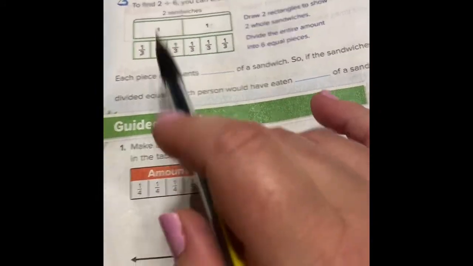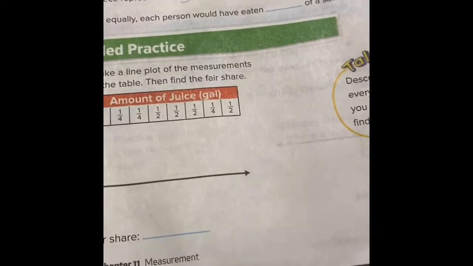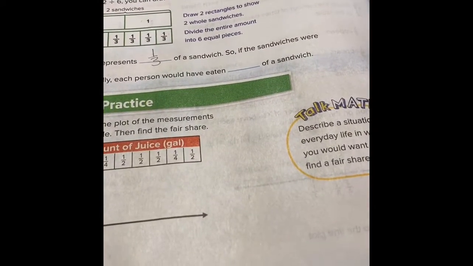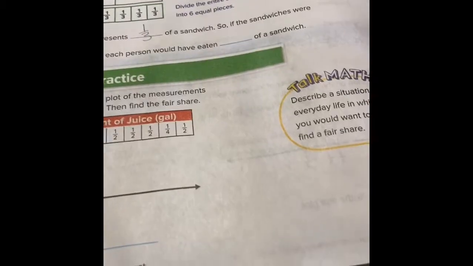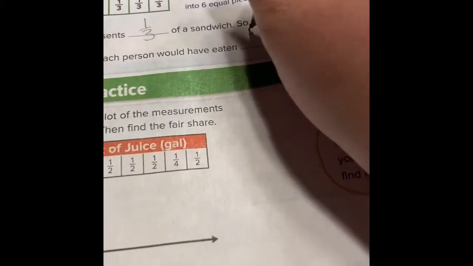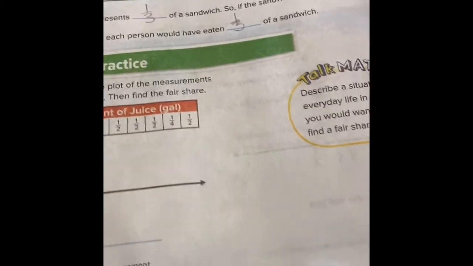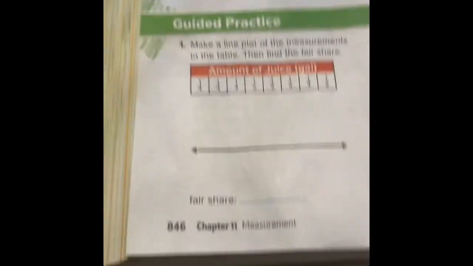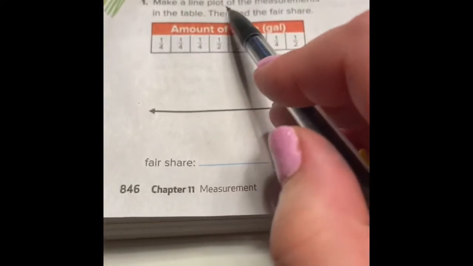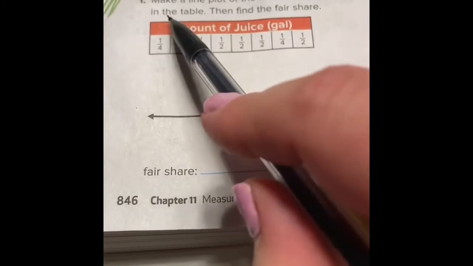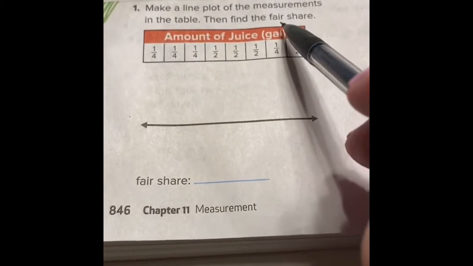So each piece represents 1/3 of a sandwich. So if the sandwiches were divided equally, each person would have eaten 1/3 of a sandwich.